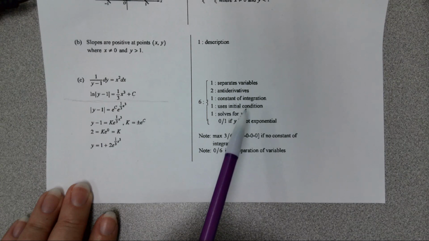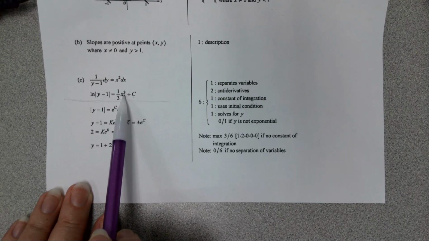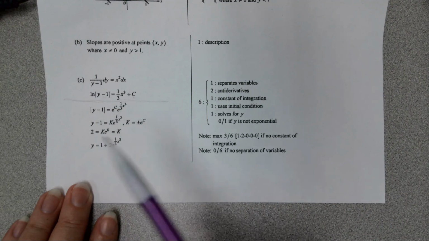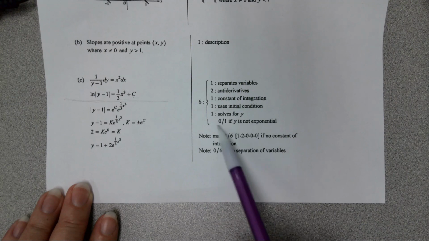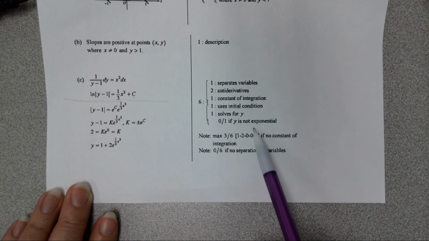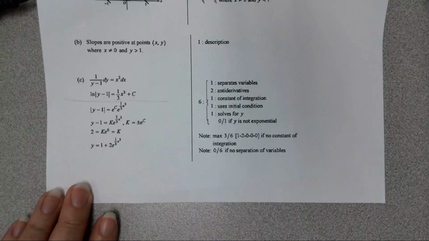So even if you couldn't solve for y, and even if you plugged it in and got stuck, you're already at the 5 points. And then the 6th point is if you solve for y. 0 out of 1 if it's not exponential. So you need to have the e in there. So if you don't switch it over to e, then they're not going to give you that final point. So if you leave it in just ln's and stuff, they don't like that. So you gotta switch it over to e.